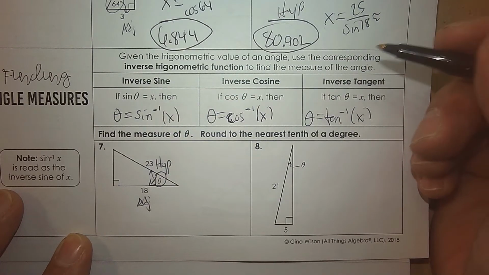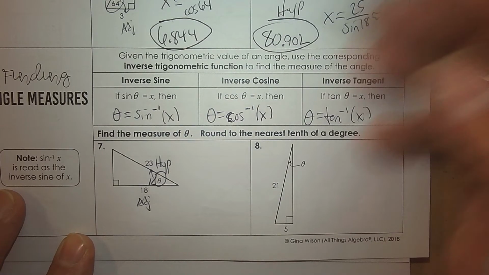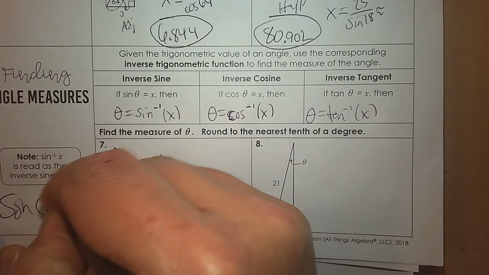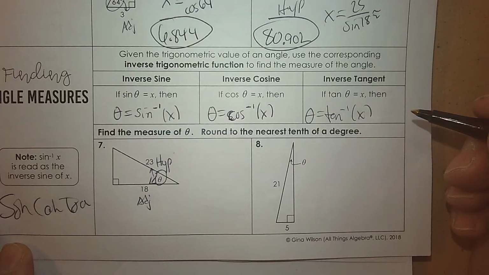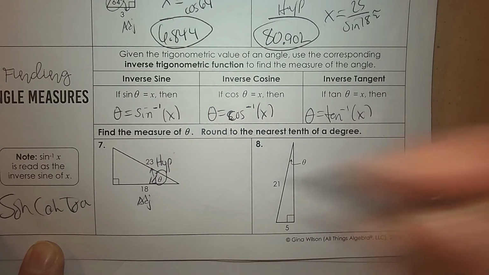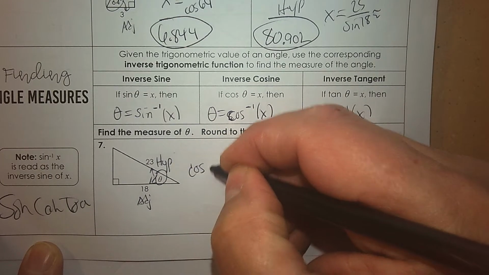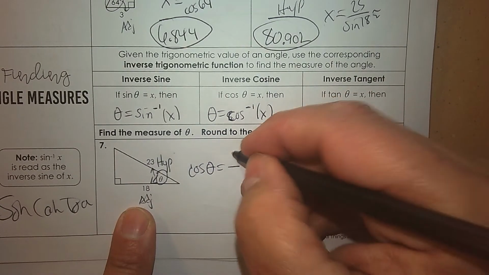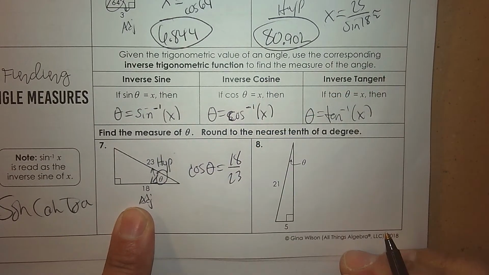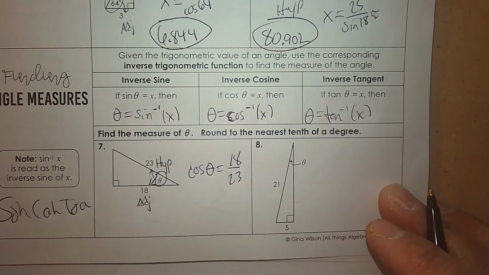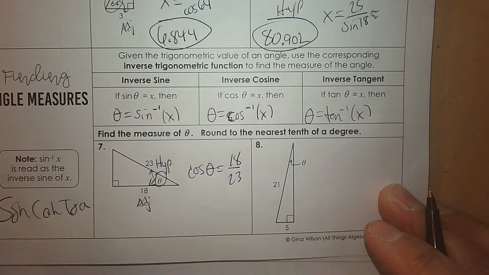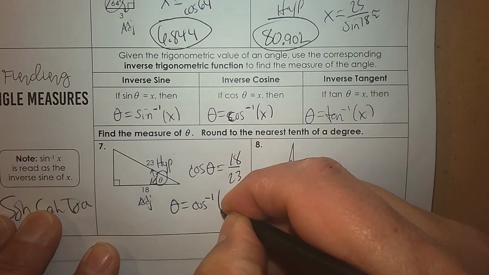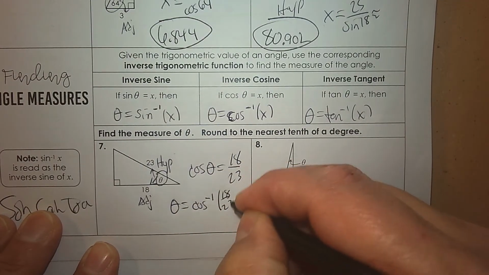hypotenuse. And then, which trig ratio, and if you need to write this again, do it. Which trig ratio uses adjacent and hypotenuse? So the cosine of what angle? Theta, the one I don't know, is equal to 18 over 23. How do I get theta by itself? I use the inverse. So to get theta by itself, I do the inverse of cosine. That's how we solve an equation, by doing the inverse.